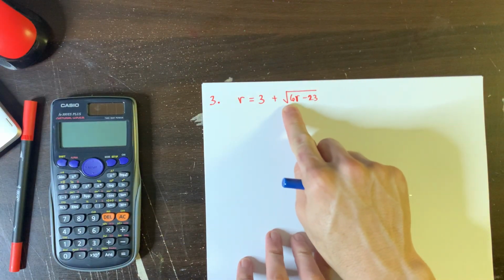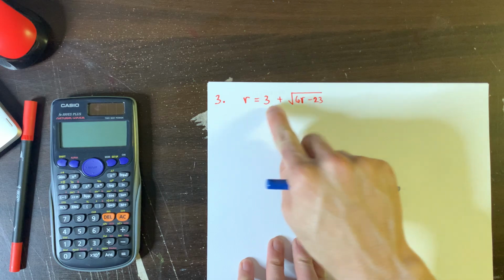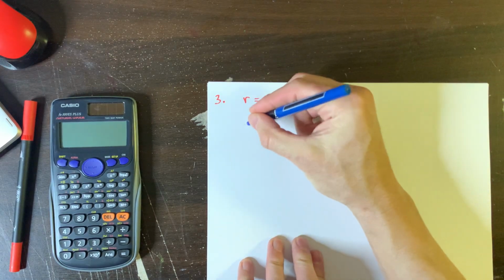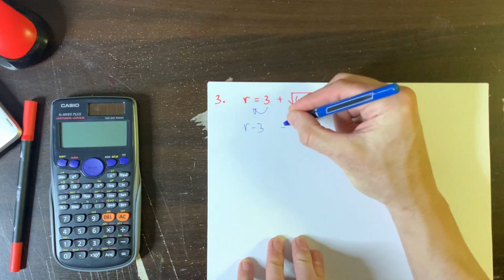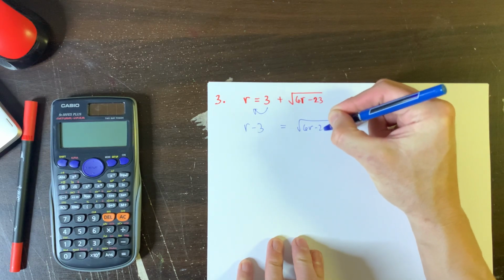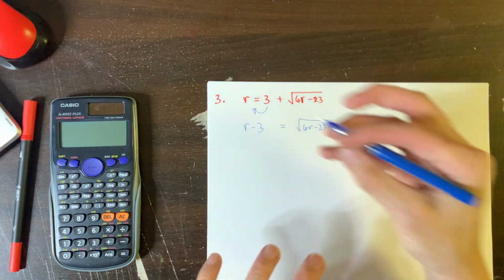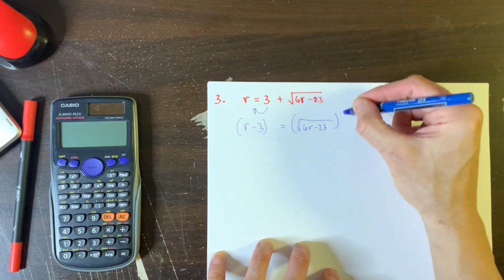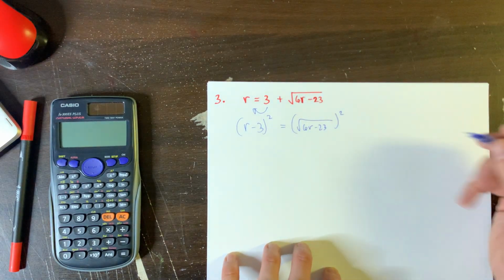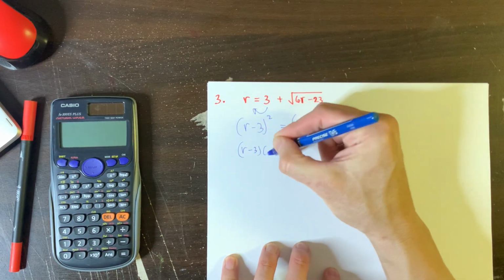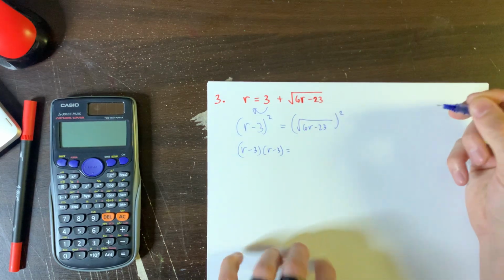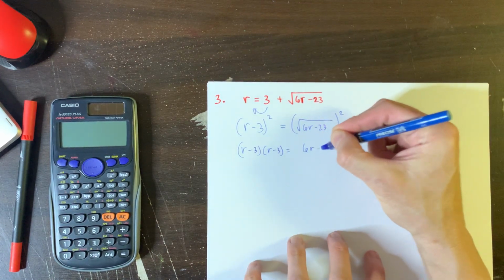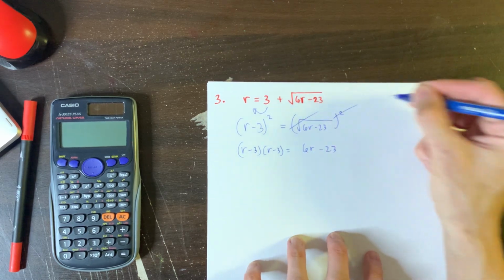Here, I want the square root alone, so I'm going to move the 3 to the other side. So if I move the 3 to the left, it'll be r minus 3. And then the square root will be by itself. And now is a good time to square both sides. So over here, it's r minus 3 times r minus 3. And here, the square knocks out the square root. So it's just the stuff inside.